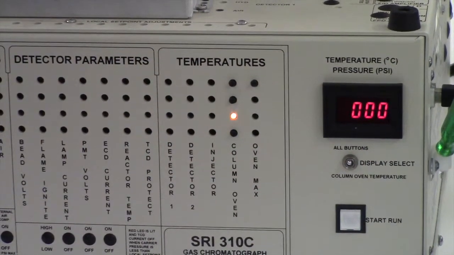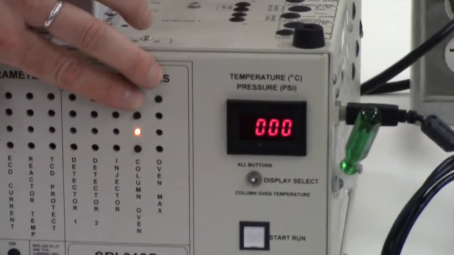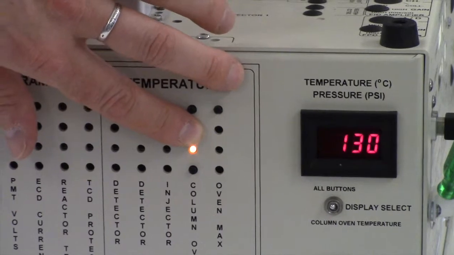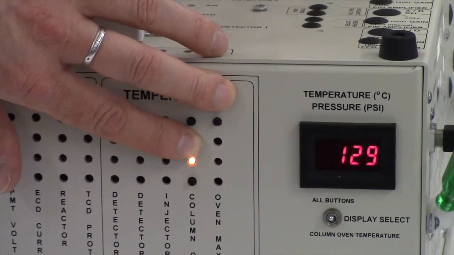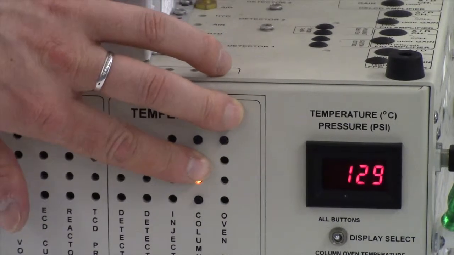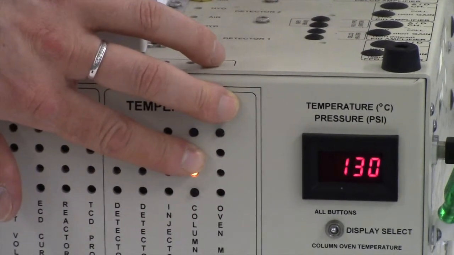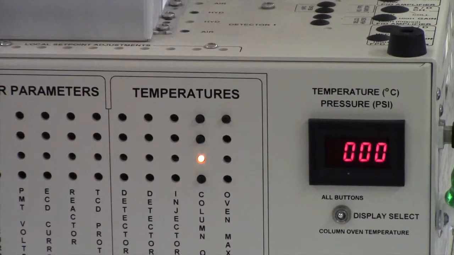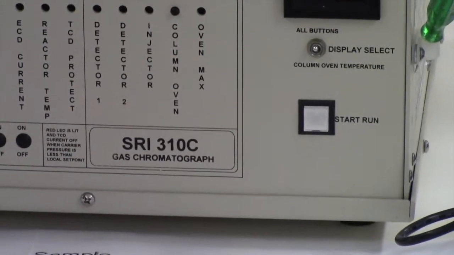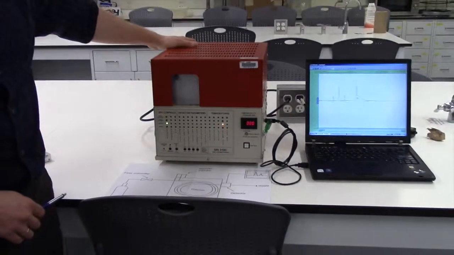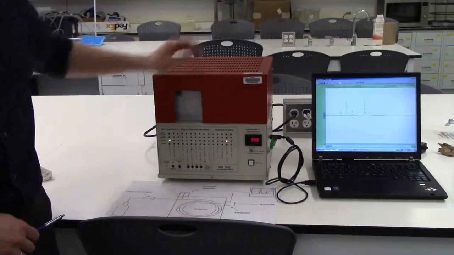And then we have the set point, which is set, again by the software, as a starting point of 130 degrees centigrade. And again we have the start button, and a safety switch there, so we cannot operate.